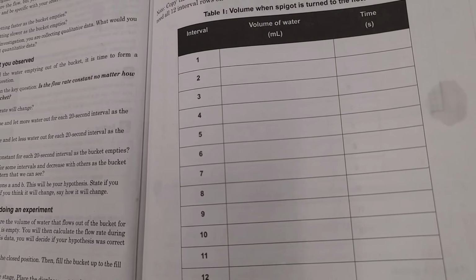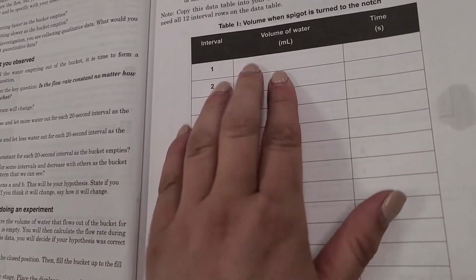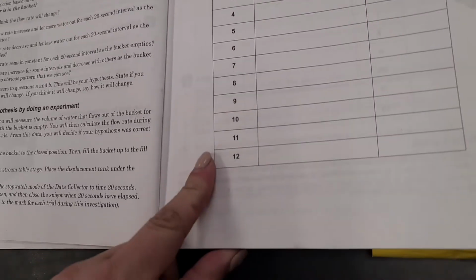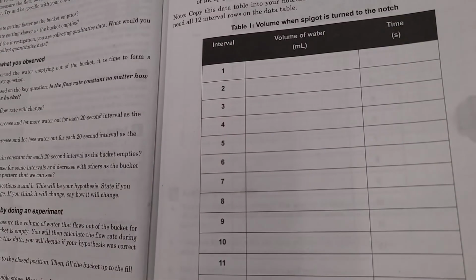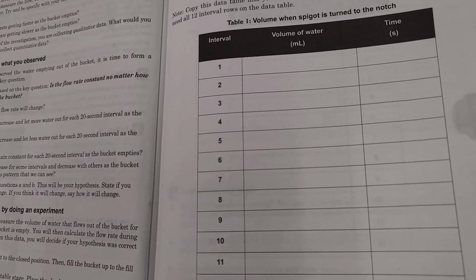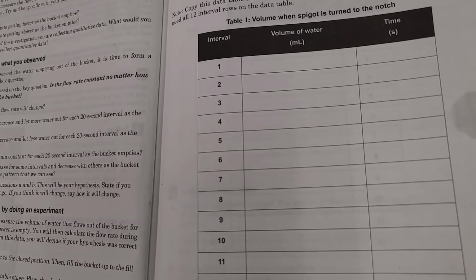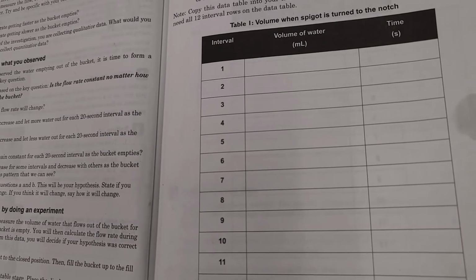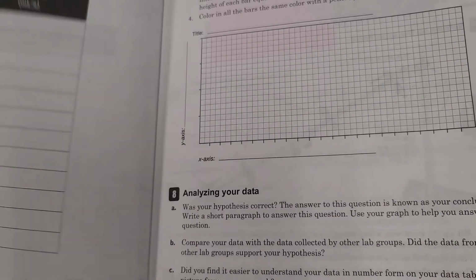All right, so you should have your table filled out, again, with that volume of water and the time. I know we don't have 12 intervals, that's fine. And the data for the 10-second one and the 5-second one should be kept separate, even though the data points of flow rate should still make sense. We just did different times, so I'd make 2 different scatter plots for this one.